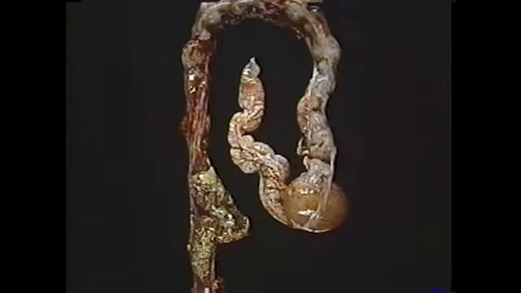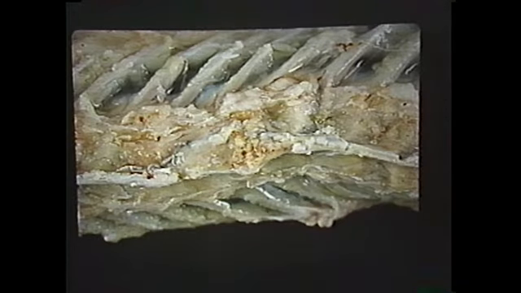This is a case, a reproductive tract from a larger snake to show evidence of a salpingitis and also a necrotic scenario with the uterus, due to some kind of inflammation and infection.